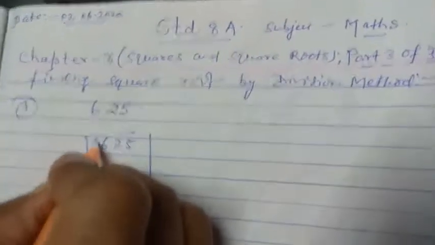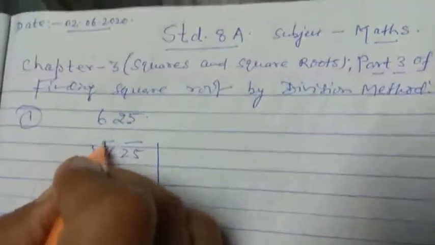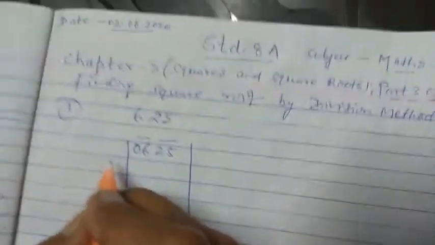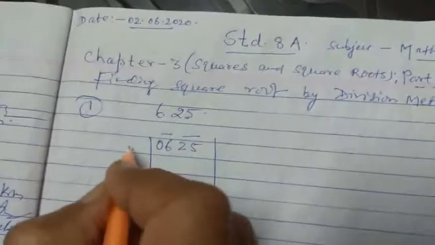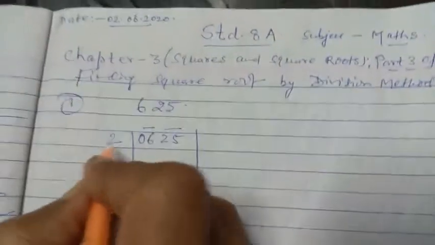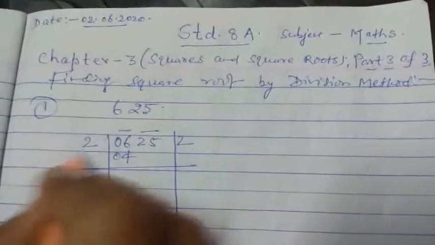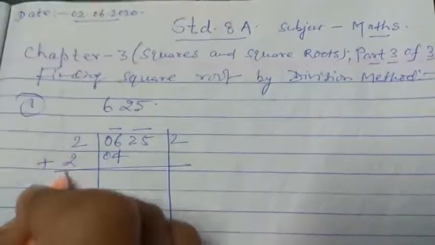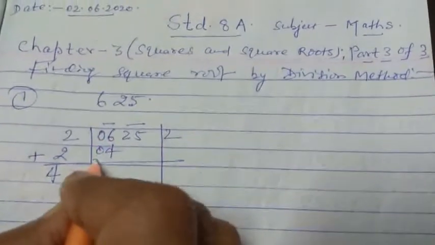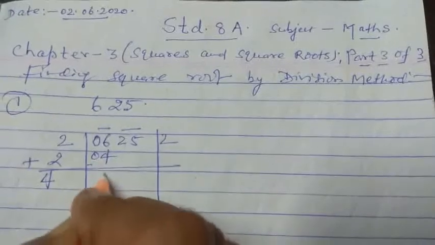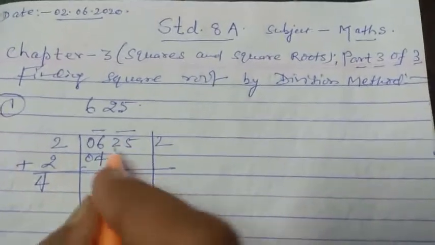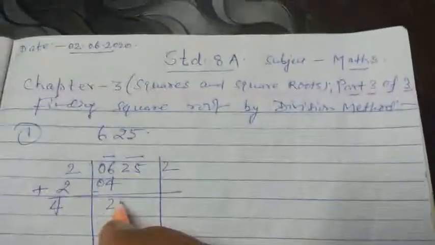So write 0 here and make pair 06. So first we divide 6 by writing 2 here, 2 twos are 4, and write 2 here, add this number 2 plus 2 is 4. Subtract: 6 minus 4 is equal to 2, and write the pair number here.